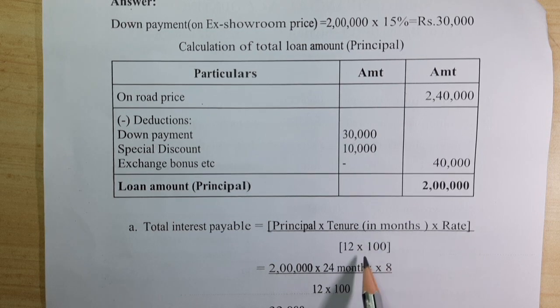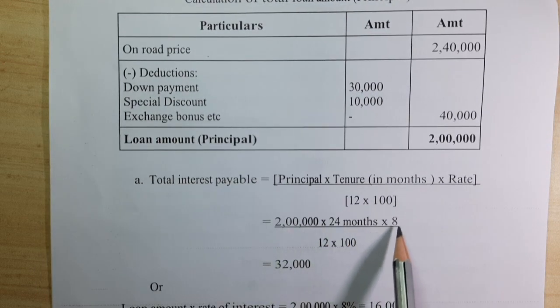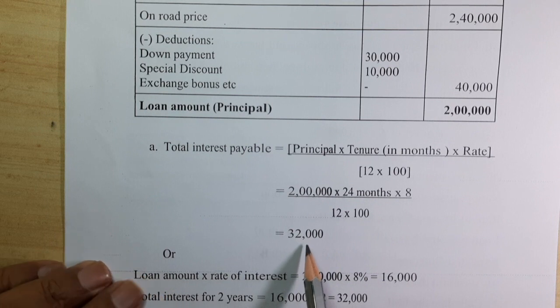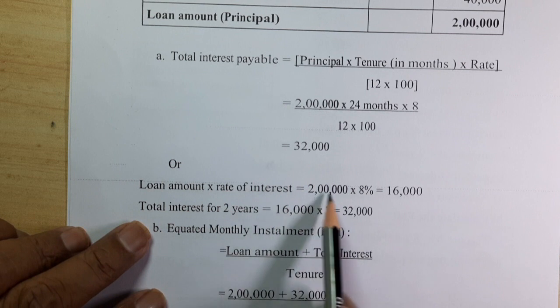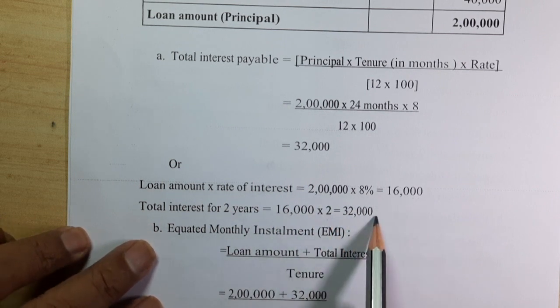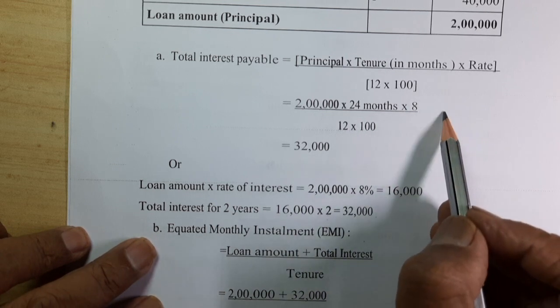Now, total interest payable: principal and tenure in months, and rate divided by 12 into 12, because once you take months, you are supposed to take the denominator 12. 2 lakh into 24 months into 8 divided by 12 into 100. It comes to 32,000. Or you can calculate like this also: loan amount into rate of interest, 2 lakh into 8% is 16,000. For 2 years, it comes to 32,000. Either this way or with the help of the formula.